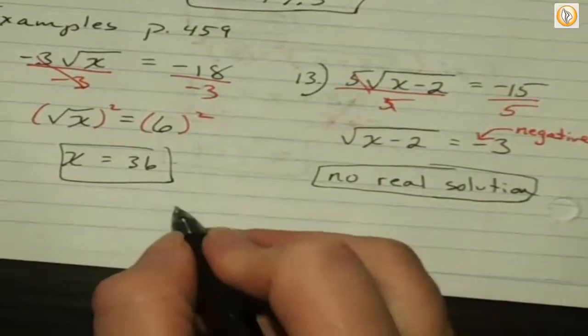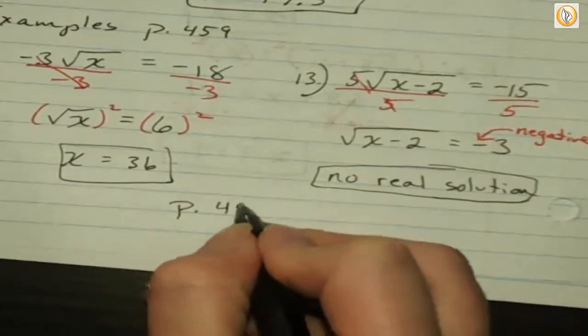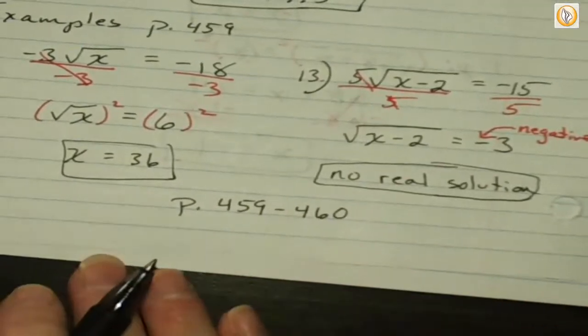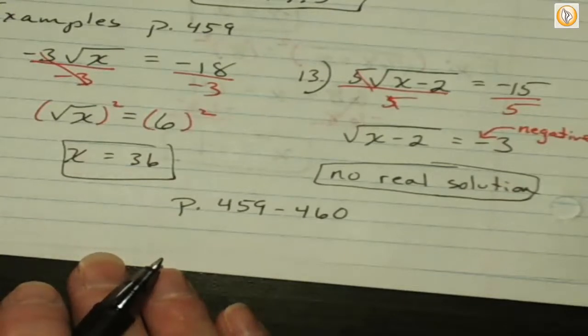Sorry, I messed up the page. It's 459, you're fine, to 460. You got this. Problems 1 through 3 odd.